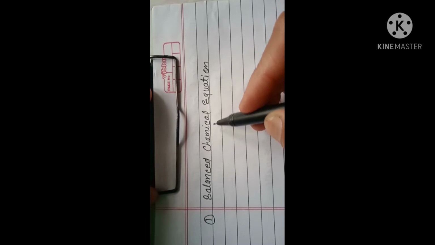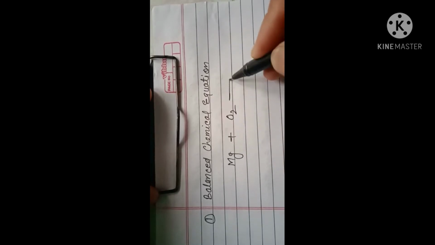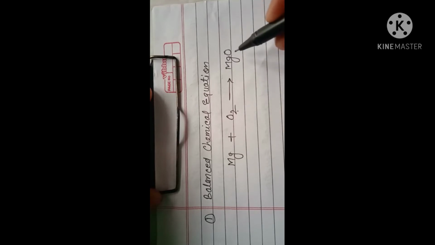Today our topic is balanced chemical equation. To understand this statement, let's have an example. Mg plus O2 gives MgO. In this equation, you can see the number of atoms of oxygen on the left hand side is 2 and that on the right hand side is 1. So this is an unbalanced equation.